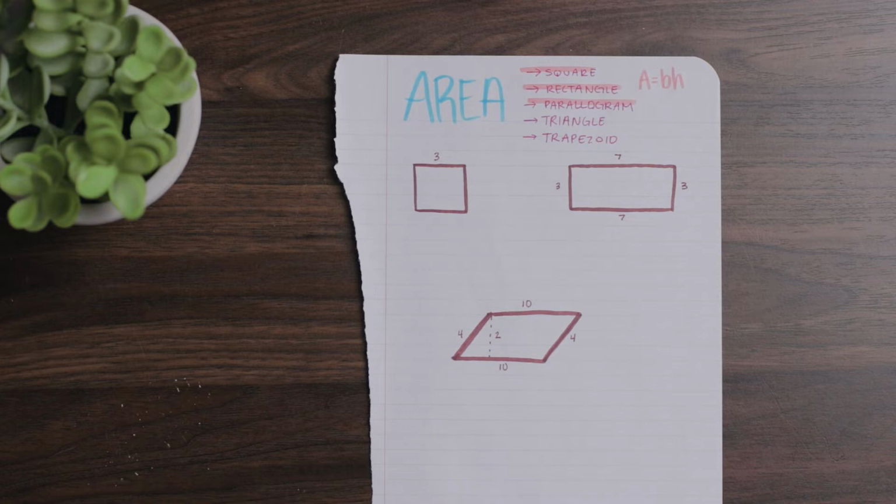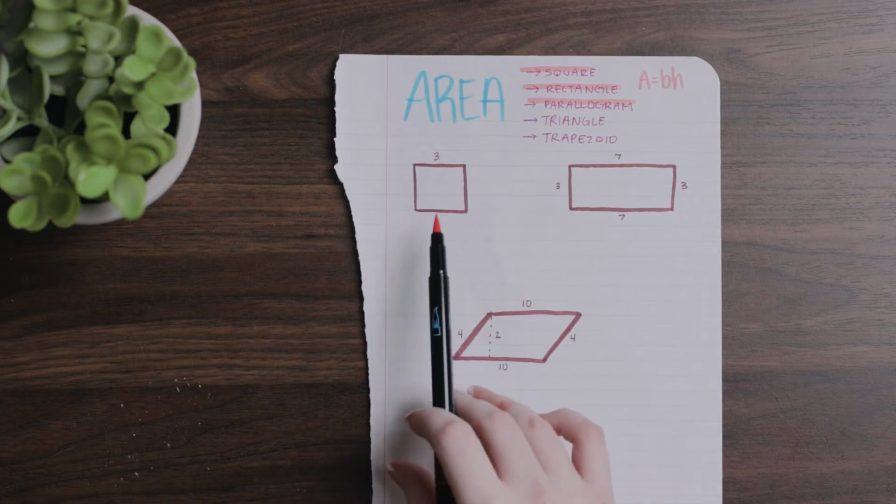So what I like to do is use highlighters or markers to find my base and my height. So I'll be using the color blue for my base and this color peach for my height. Then I can calculate. So let's start with this square right here.